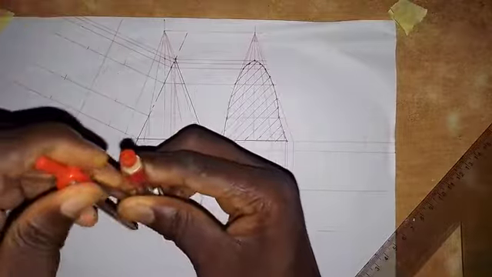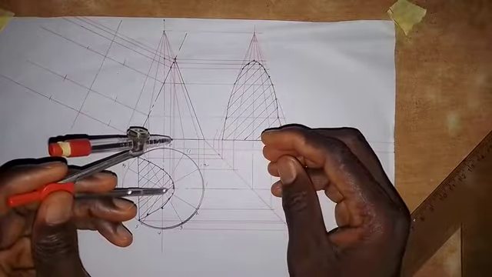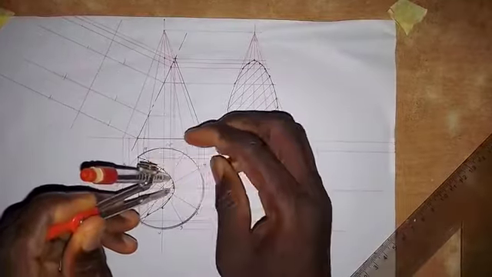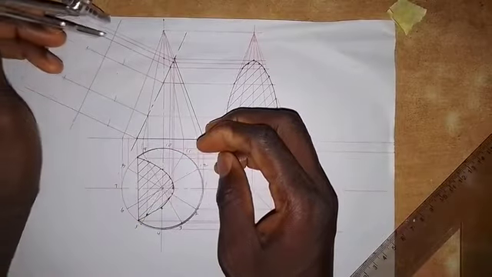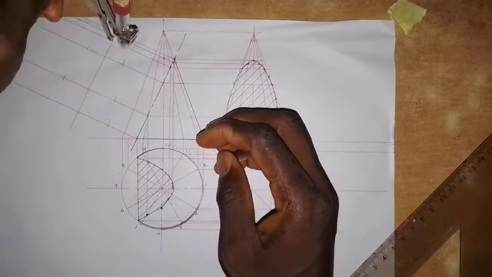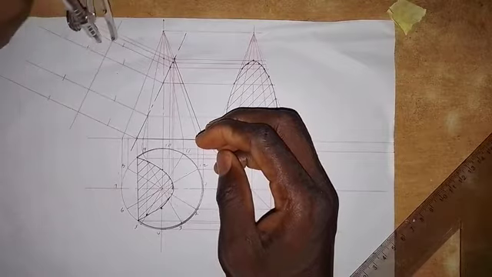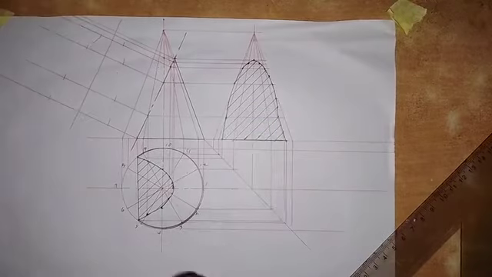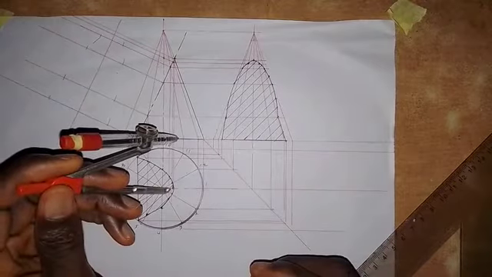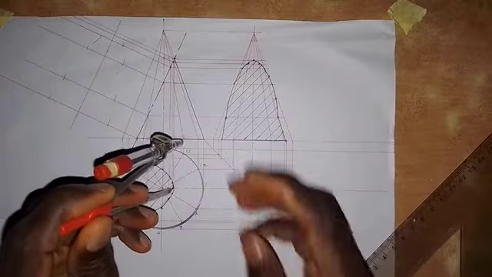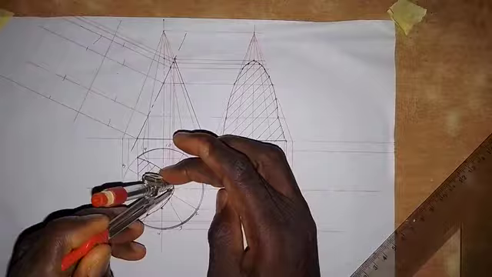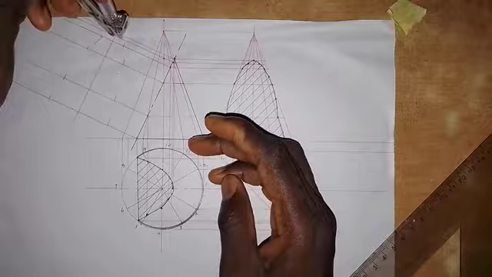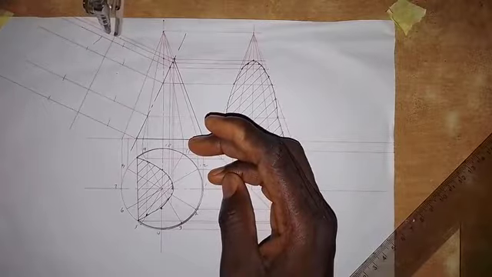Next is 3, 11. I put it at the midpoint here, extend it to 11 or 3, anywhere that I like. I take that distance and I put it here at this point, and I make an arc here. Then I will also make an arc here. I've checked it. So this is it. Next is 2, 12. I'll take this distance, and then I'll bring it here. So I make an arc here, and also I make an arc here.